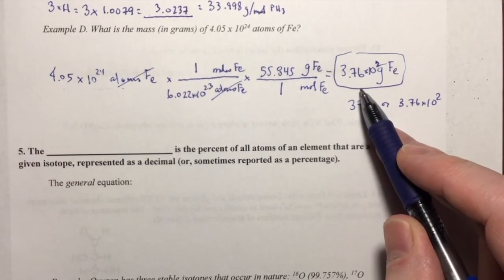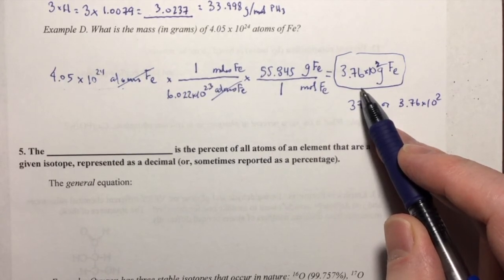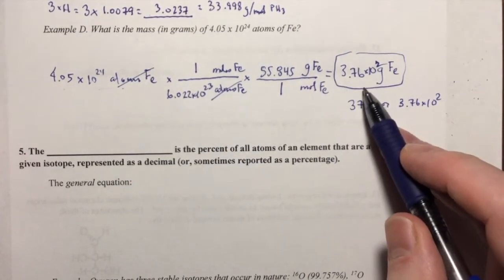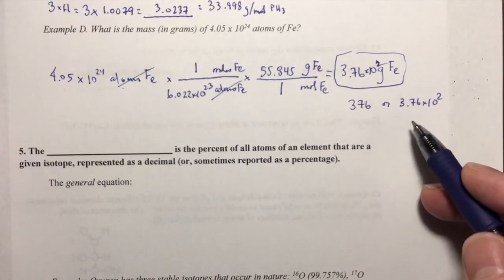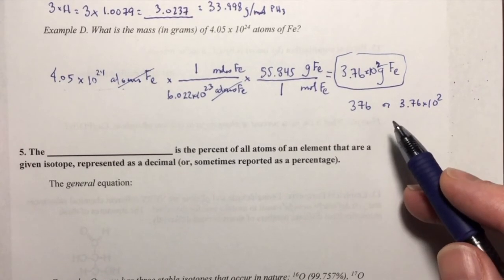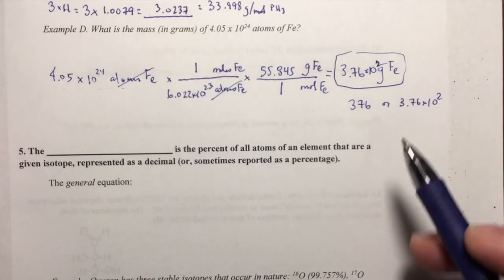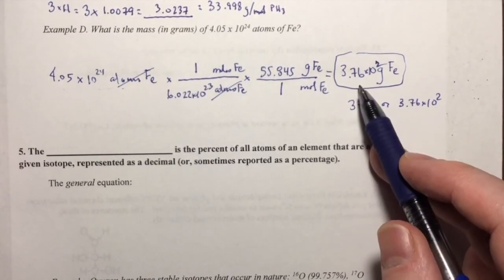I mean, I've been doing these sorts of calculations since the 80s, right? But every now and then you'll make a mistake in your calculator or you'll read the calculator incorrectly. So you always need to check your answer to see if it makes sense before you move on, and then you might actually spot an error that you've made. So the answer here is 3.76 times 10 to the 2 grams of iron. Does that make sense?